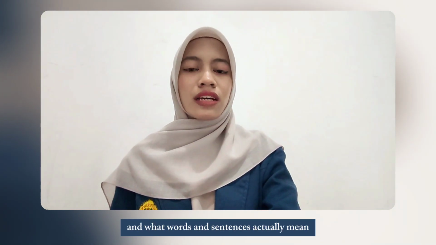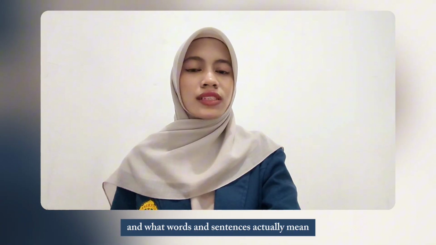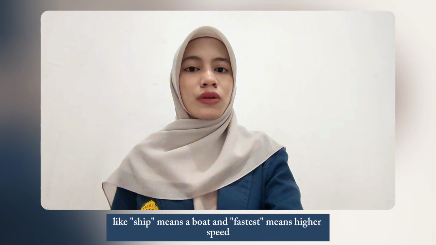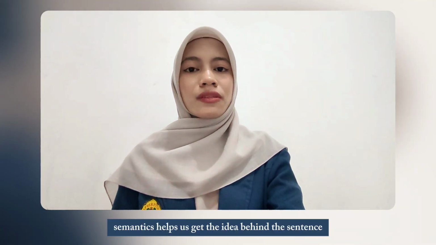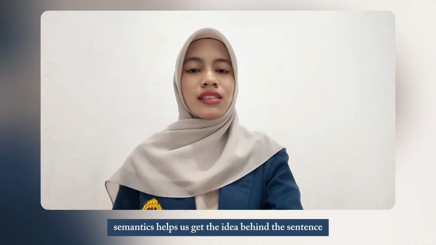Semantic categorization focuses on meanings and what words and sentences actually mean. Like ship means a boat and fastest means highest speed. Semantics helps us get the idea behind the sentence beyond grammar.